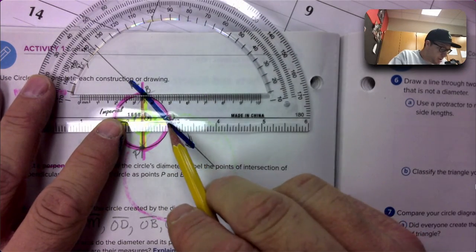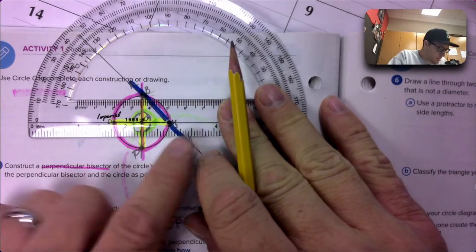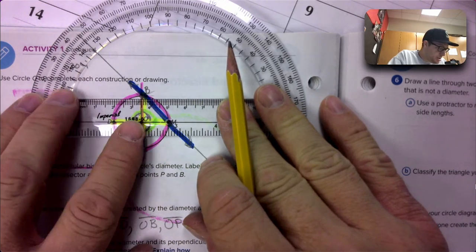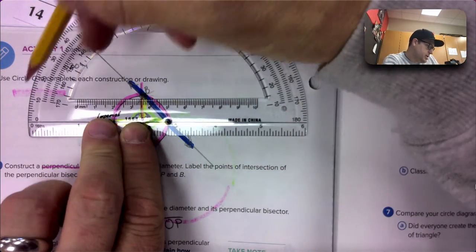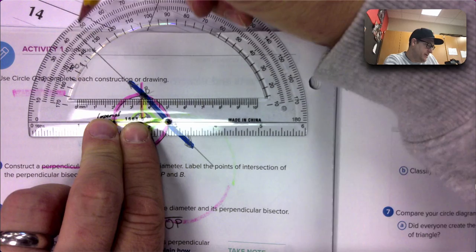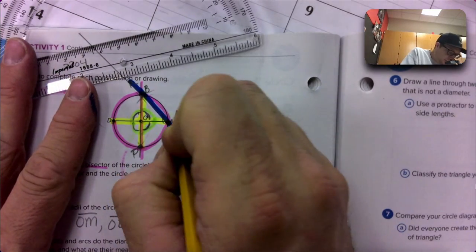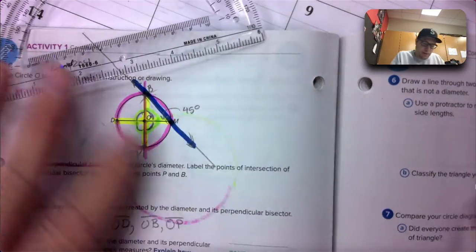The black line of the protractor goes through D. Oh, I'm so good. Look at that. 10, 20, 30, 40, 50, 40, 50, 45. This is a 45-degree angle.